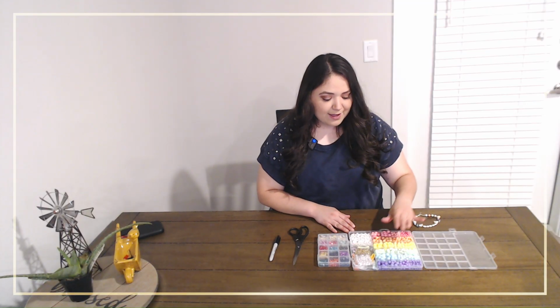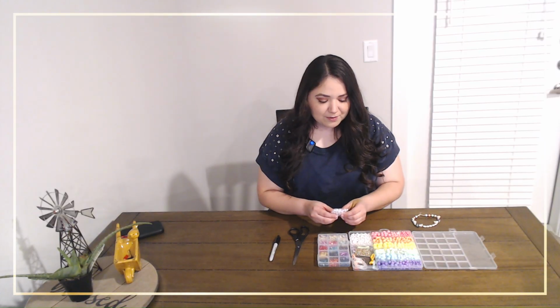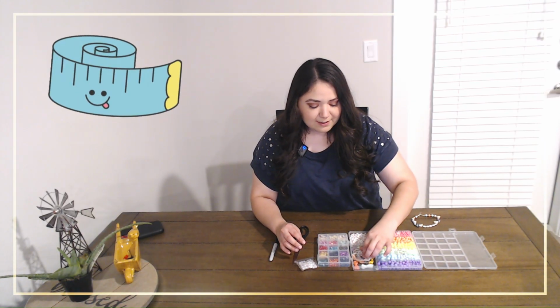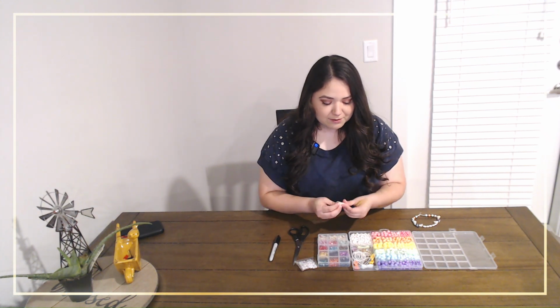So we're going to go ahead and begin making the friendship bracelets. And what you want to do is you want to first measure their wrist. So the beading kits come with different types of string. Here we have the string that's kind of stretchy, and then here we have more of the firm string.